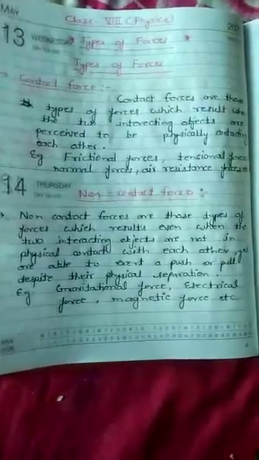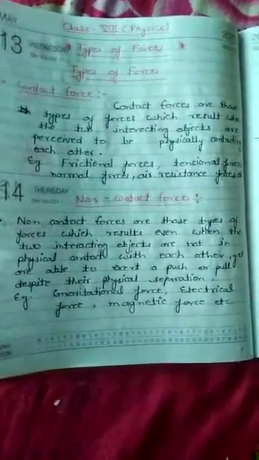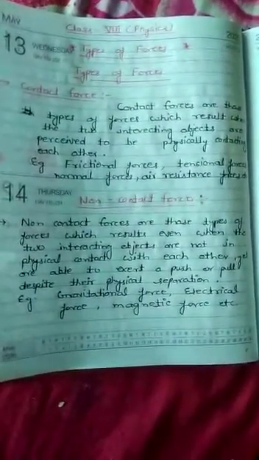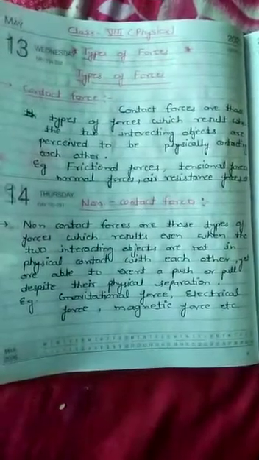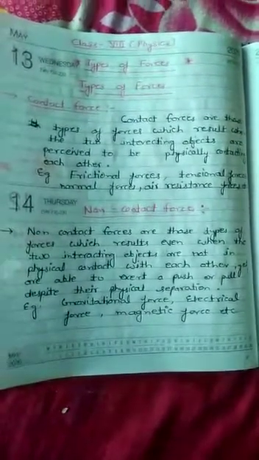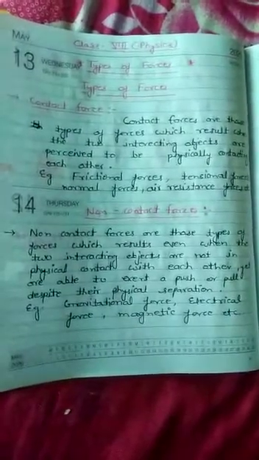Hello students. In the previous class we discussed the force. In this class we will discuss the types of force. It is a topic of class 8th physics. So now we understand the types of forces.